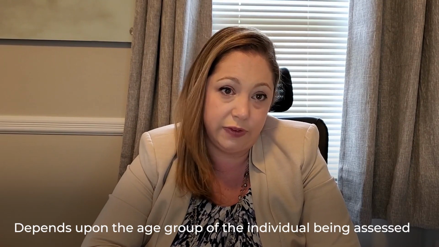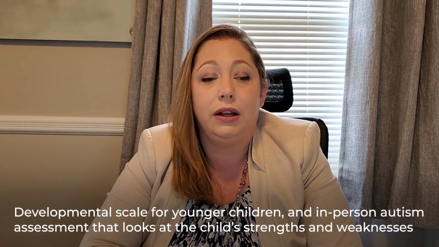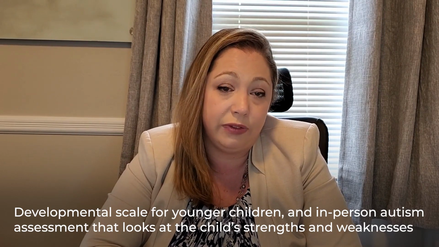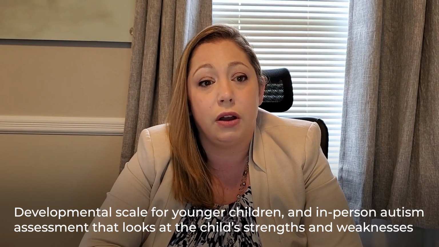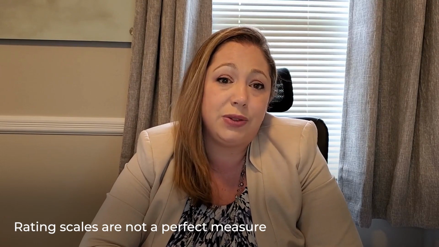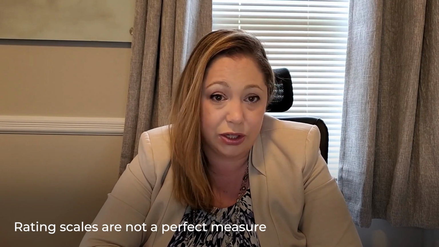What are things to look for in a comprehensive autism evaluation? This really depends upon the age group of the individual being assessed. For younger children, I would definitely look at a developmental scale, as well as an in-person, if it can be navigated, autism assessment that really looks at your child's strengths and weaknesses. There will always be some rating scales, but rating scales are not a perfect measure.